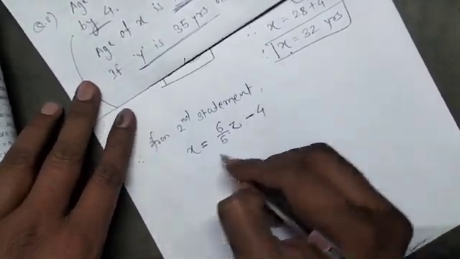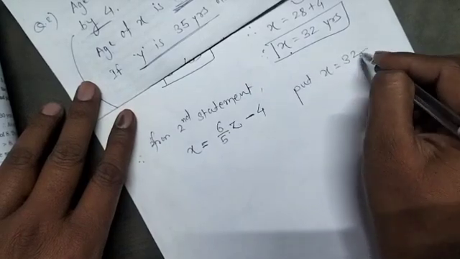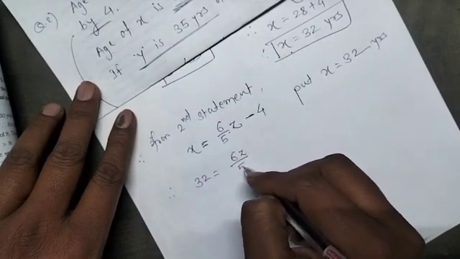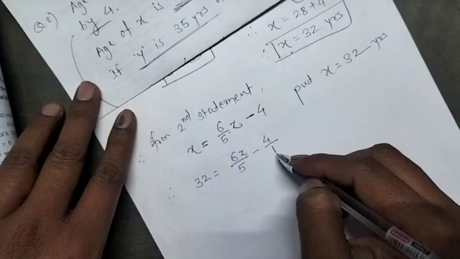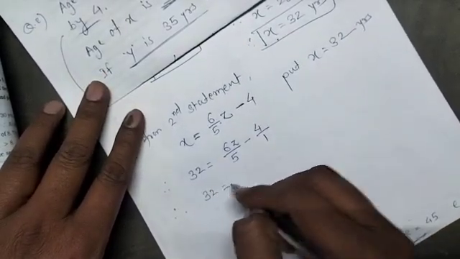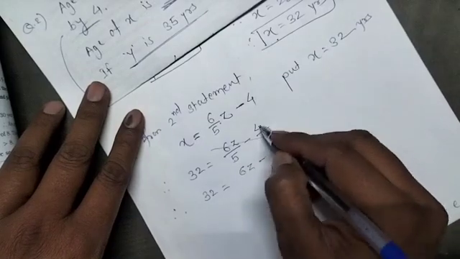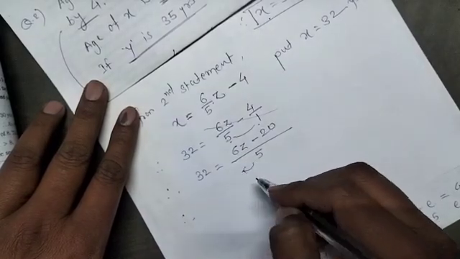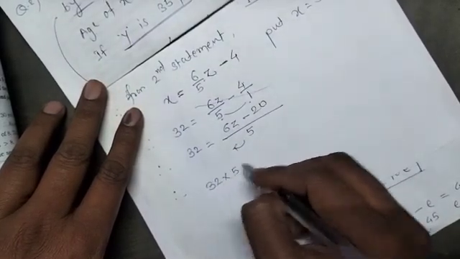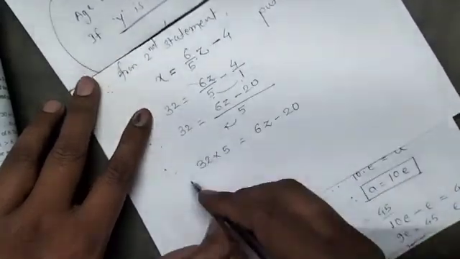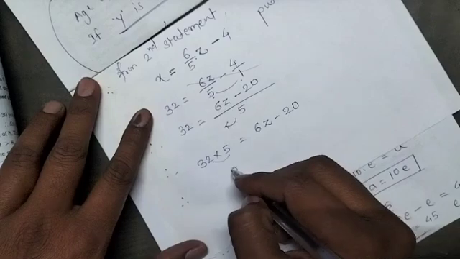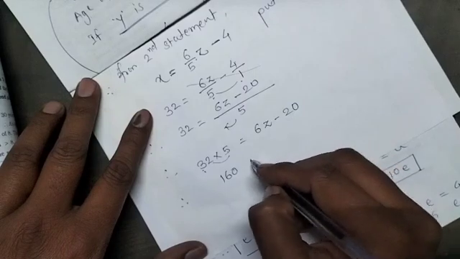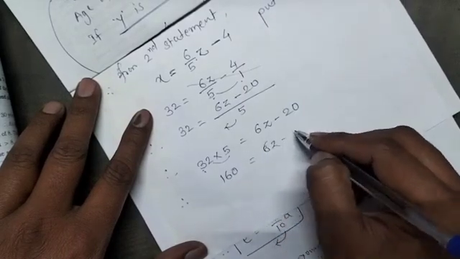As we know the value of x is 32, put x equal to 32, as we have already found it. So 32 is equal to 6z upon 5 minus 4 by 1. This 4 can be written as 4 by 1. Now taking cross multiplication, 32 is equal to 6z into 1 is 6z minus 5 into 4 is 20, divided by 5 into 1 is 5. Now this 5 transfers to the left side. So 32 into 5 is equal to 6z minus 20. 32 into 5 is 160.